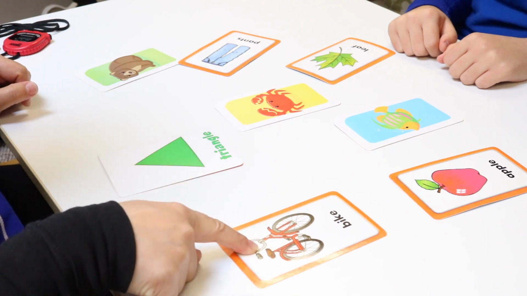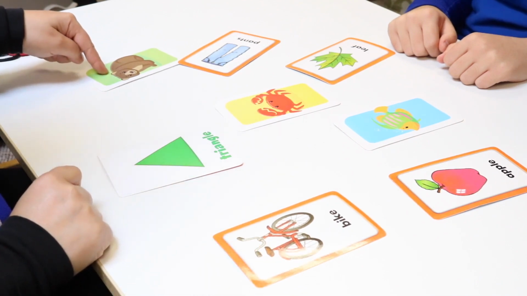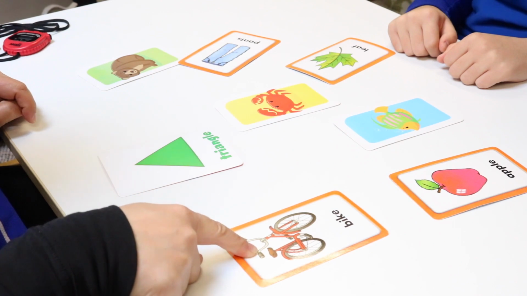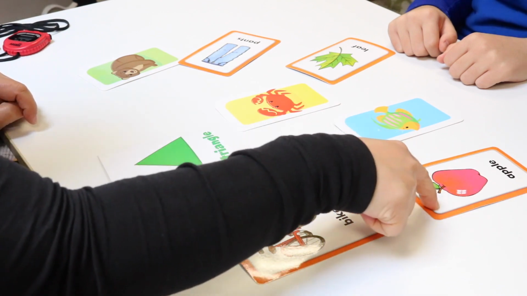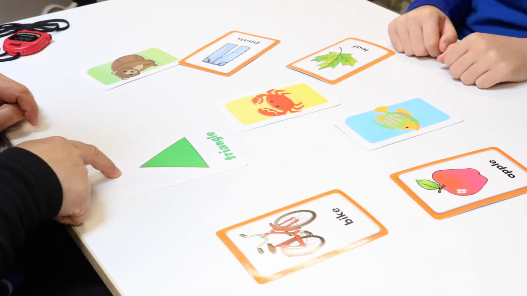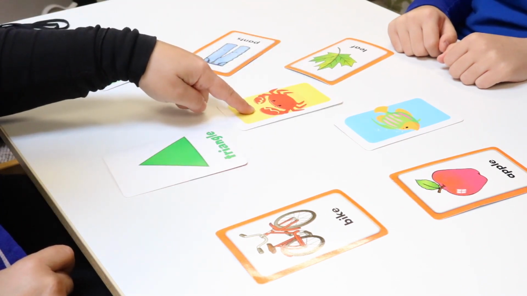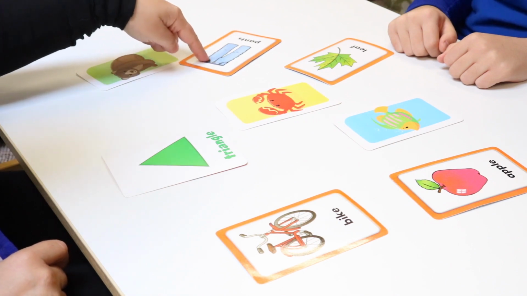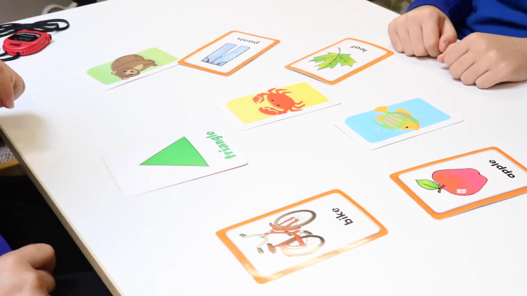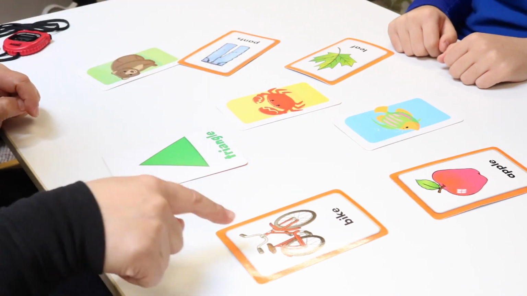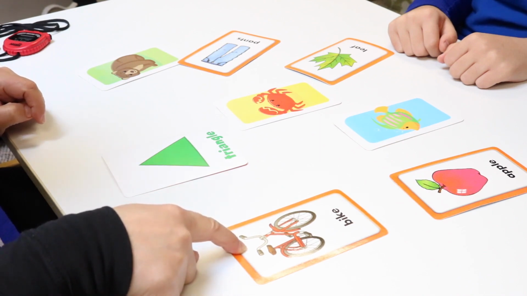What is it? Bike. What does it say? Grr. What color is it? Red. What color is it? Red. Can you tell me what this is? Triangle. What color is it? Green. And what's that? Crab. Good. What color is this one? Blue. Good. What does it have? Wheels.